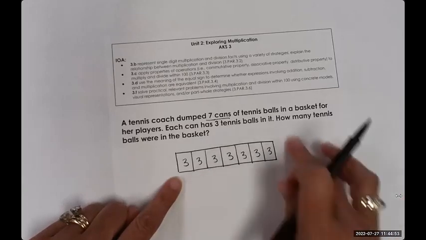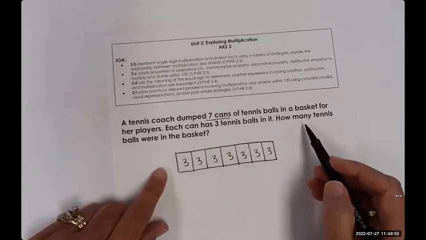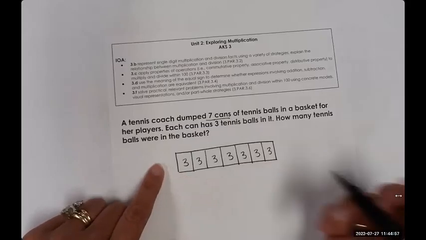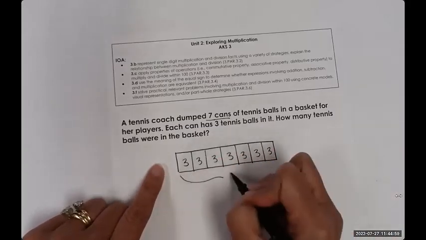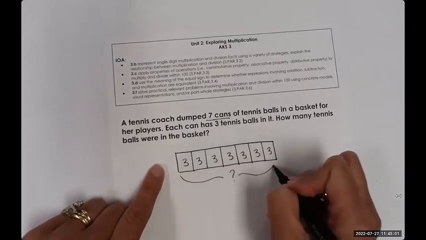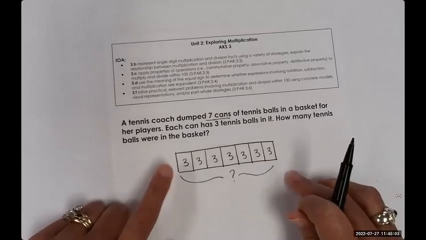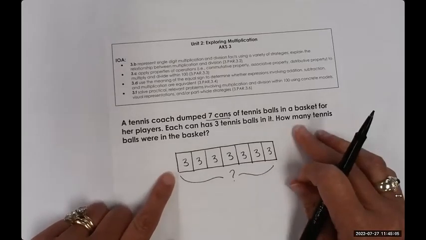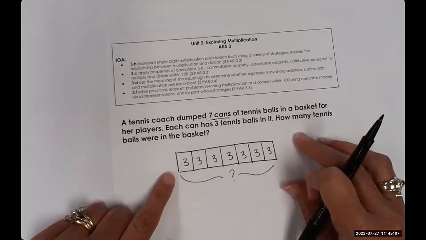But what I don't know here is my question. How many tennis balls are in the basket? Well, I don't know what my total is here. So this is my model, and it does represent what's happening in my problem here.